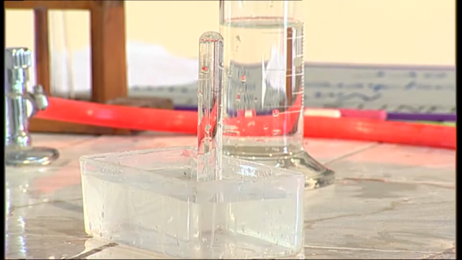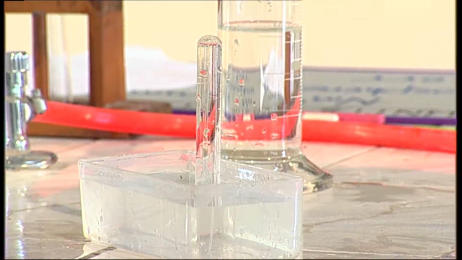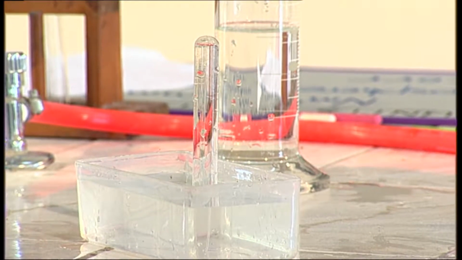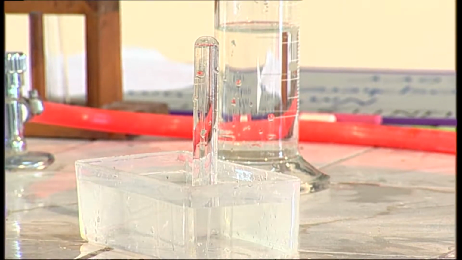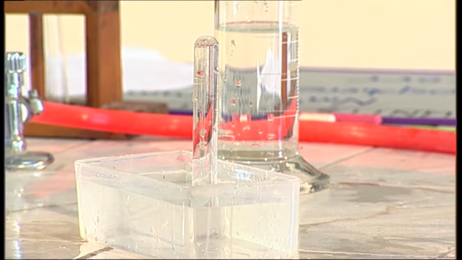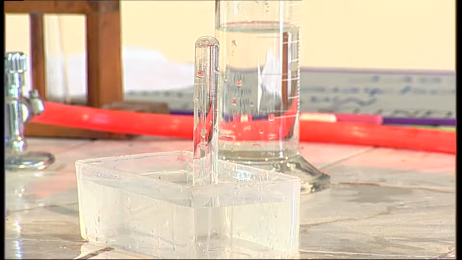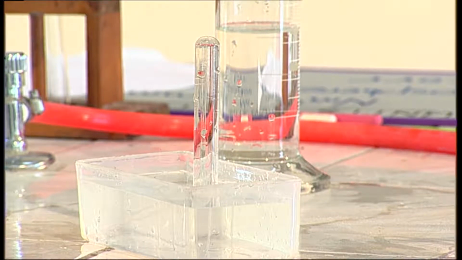It supports a height of even more than 1 meter, even more than 2 meters. It supports a height of more than 10 meters. It means atmospheric pressure is very strong, is very powerful, because it can sustain, it can support greater heights of water. And that also because water is having a low density.